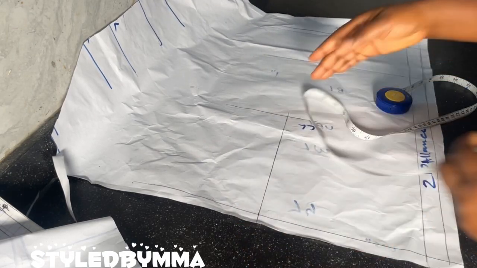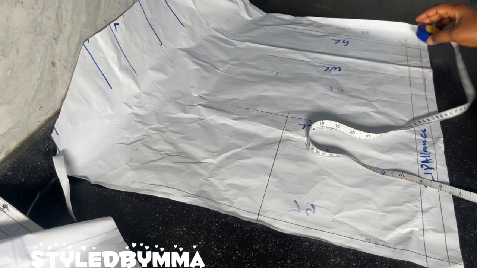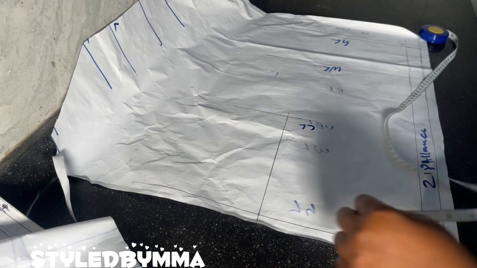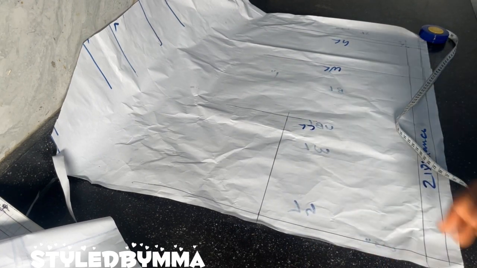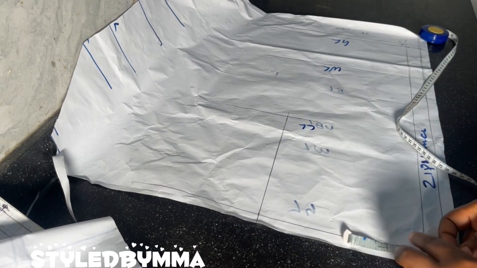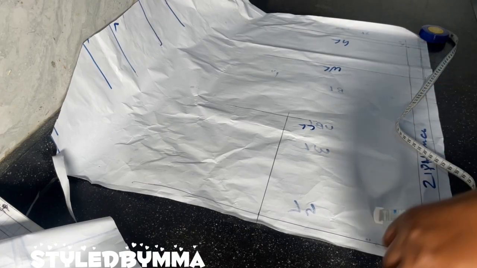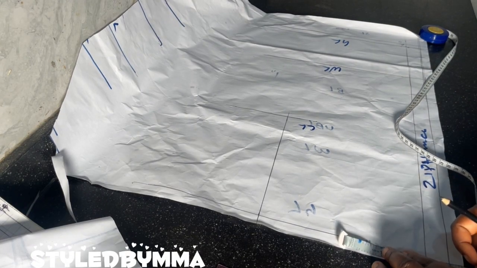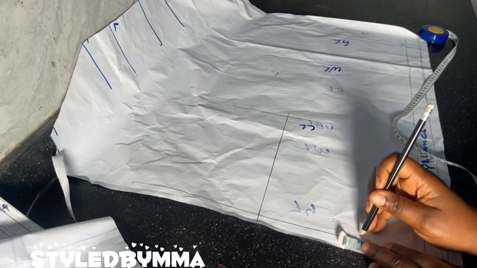The next thing I also did was to connect with 8.3. And the next thing I'm going to put in is my neck width of 3 inches. At this time, we're not going to go in with the depth of 3 inches. We're going to go in the depth of 1.5.